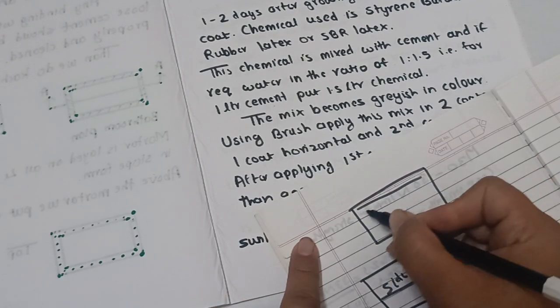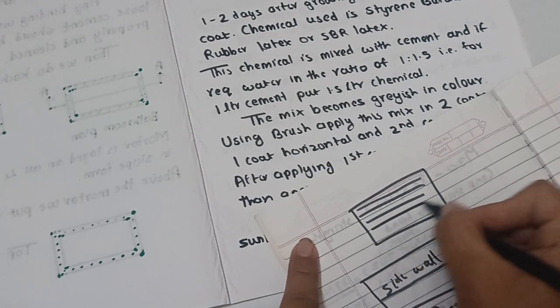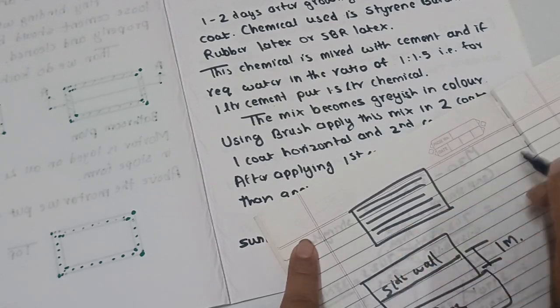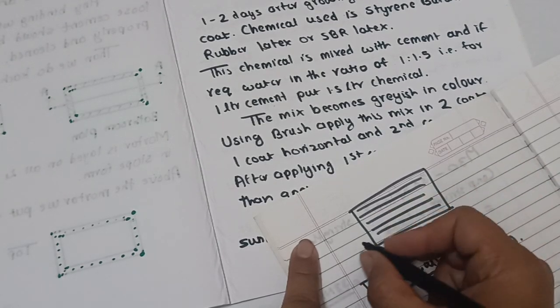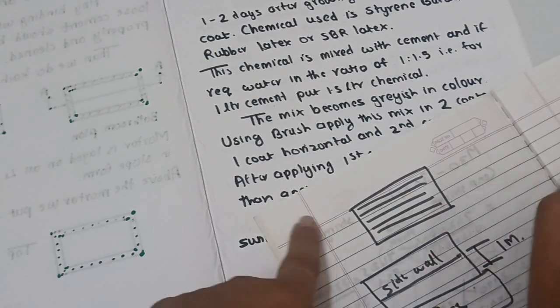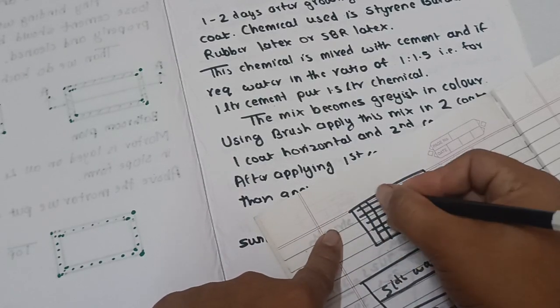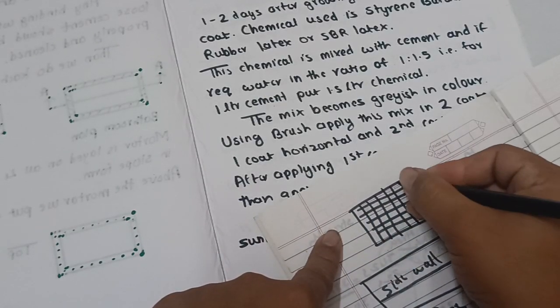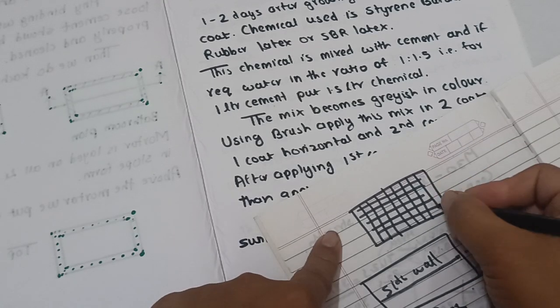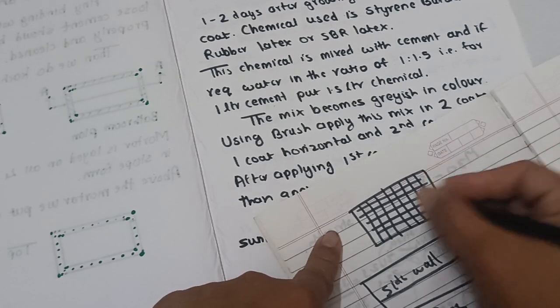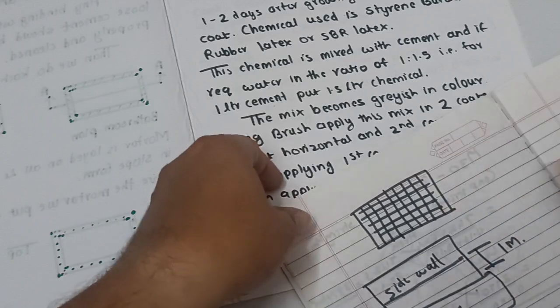Chemical coat is applied like, for example, this is a wall. The first coat is applied horizontally. This is the movement of the brush, which should be moved horizontally. Then on the second coat we do vertical. This is the movement of the second coat. This way there is no gap remaining.